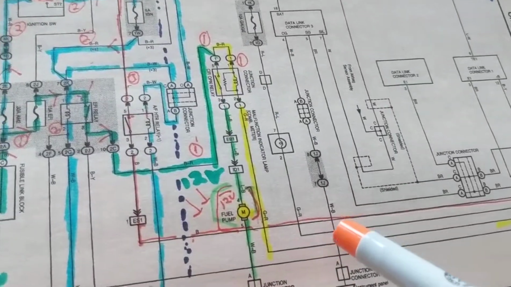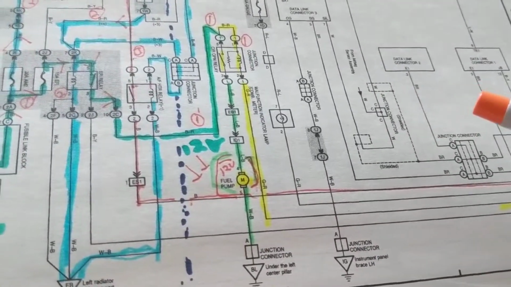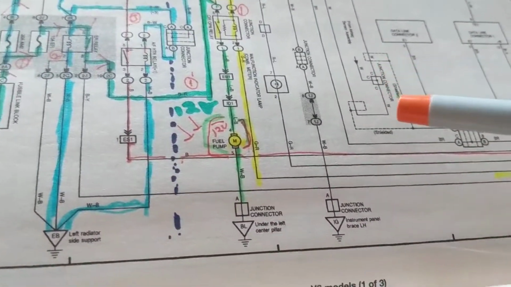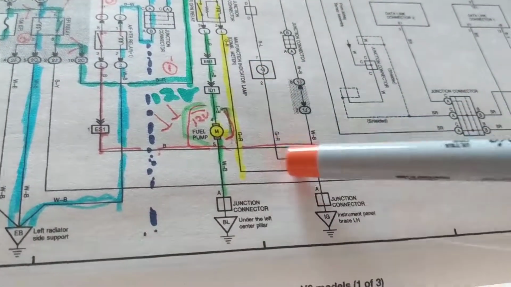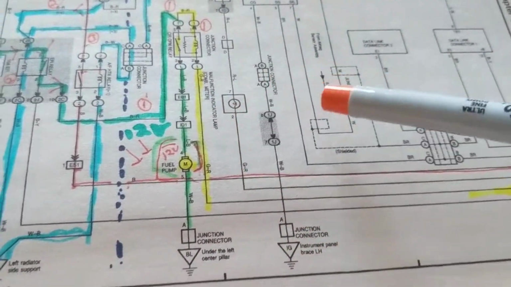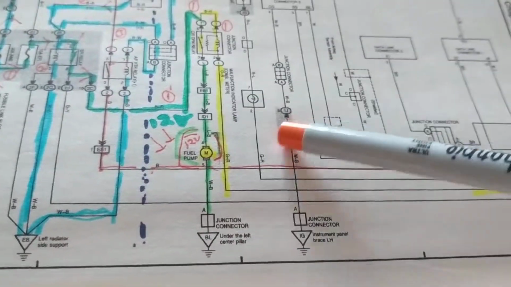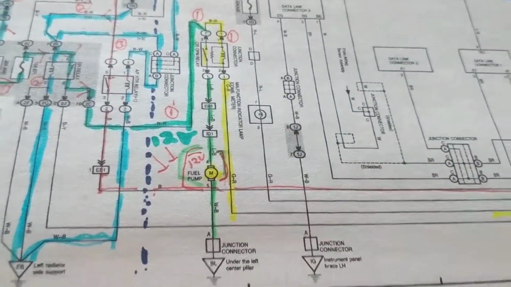What's the code? There is a malfunction. That means there might be, like we said, a rich condition, a lean condition, or a misfire on one of the cylinders. All this is telling me that this is going to the computer to light this, to tell me it's a malfunction. But I'm dealing with the part of the component that I have the problem with.